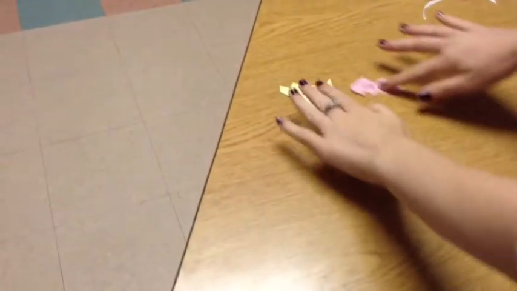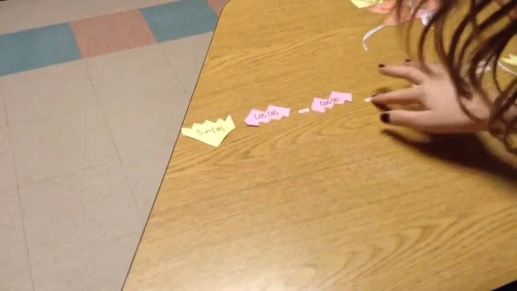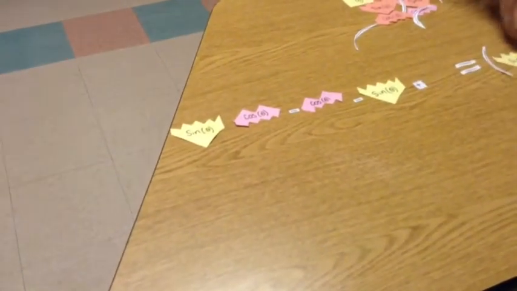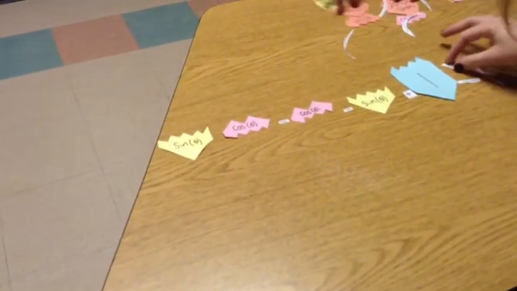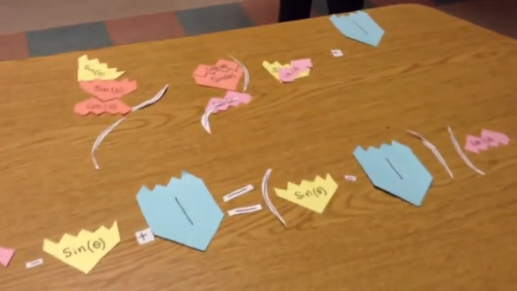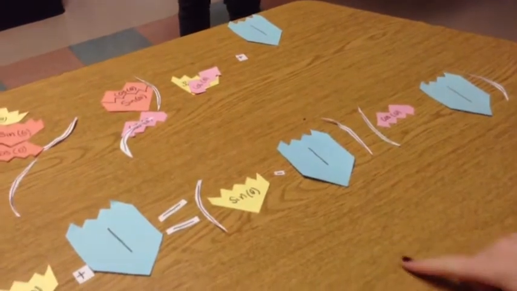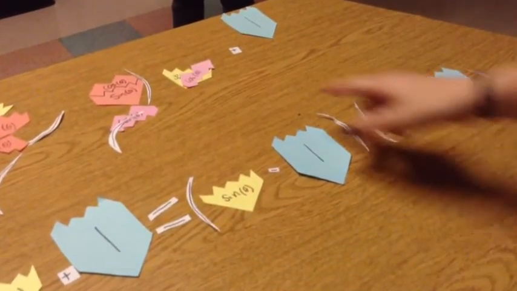Okay, so now our left side reads sine cosine minus cosine minus sine plus 1. So now we have to prove that this is equal to the right side. And our right side again is sine minus 1 times cosine minus 1.